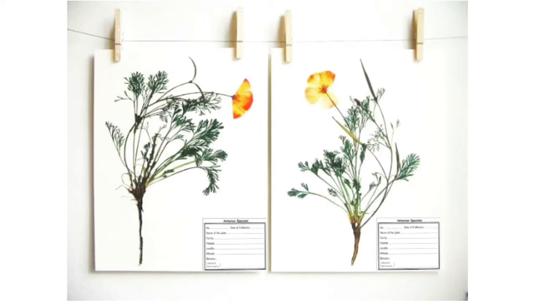Now this sheet carries a label providing information about the date and the place of collection. English, local and botanical names have been mentioned, the family has been mentioned, and even the collector's name has been mentioned. When I say collector's name, the one who has collected that particular specimen of the plant, that name is also mentioned. Okay, this is about the herbarium.